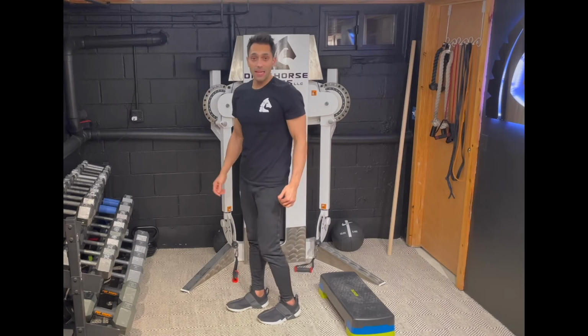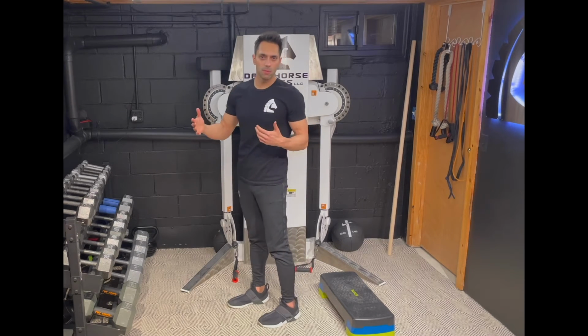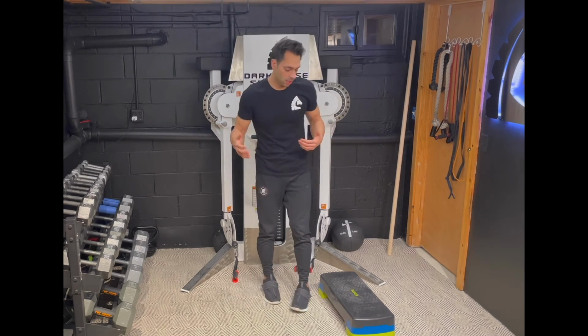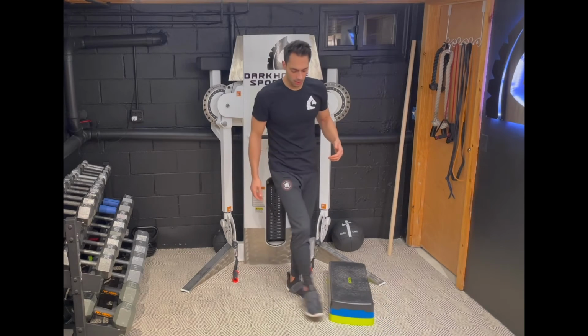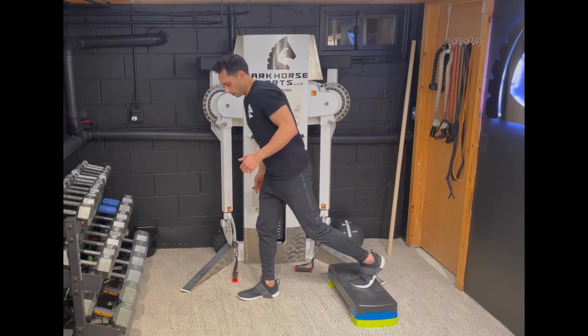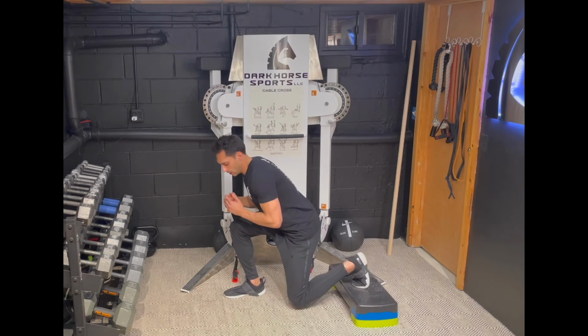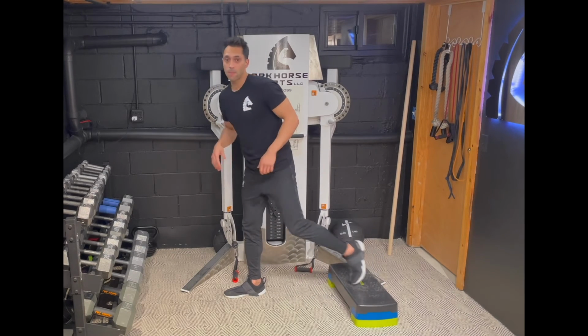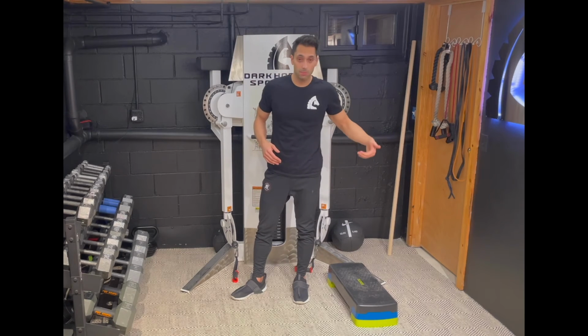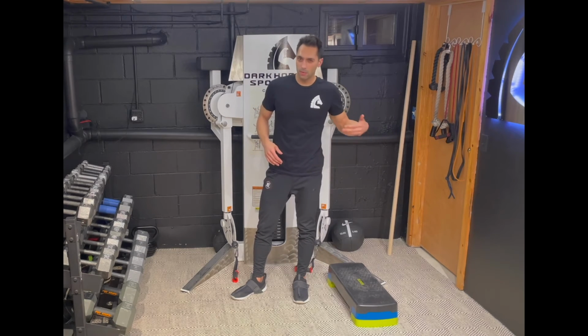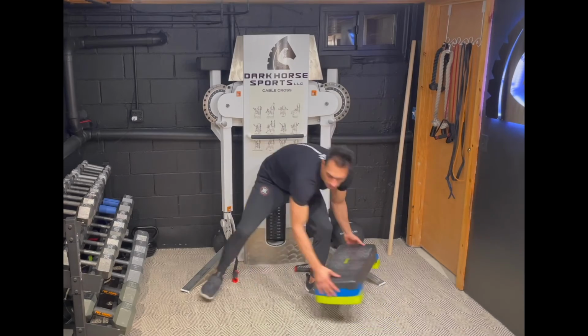Rear foot elevated split squat. Again, it's going to be very similar to that reverse lunge because we're going to emphasize the glutes. Okay, rear foot elevated. Again, we're going to have a nice forward lean from the torso. Now, if it was a little higher, we'd have the Bulgarian split squat. So I would give you those to do.